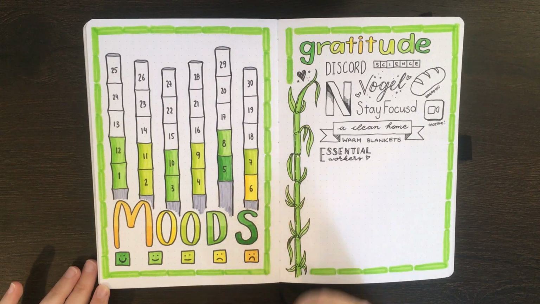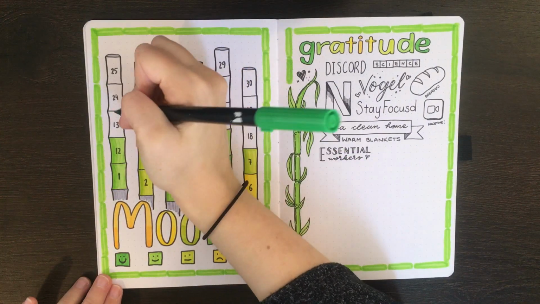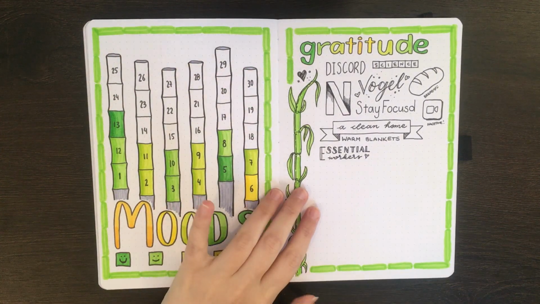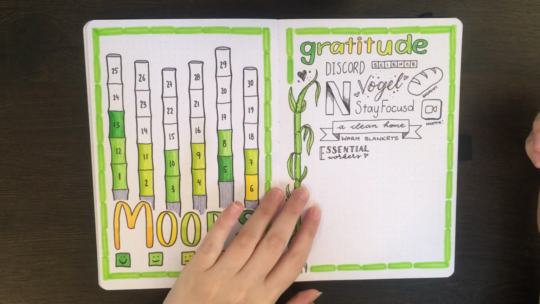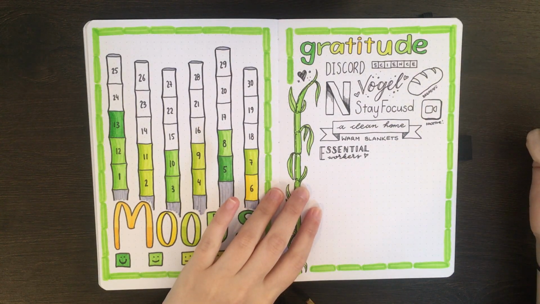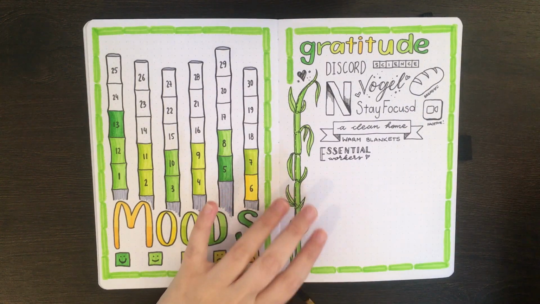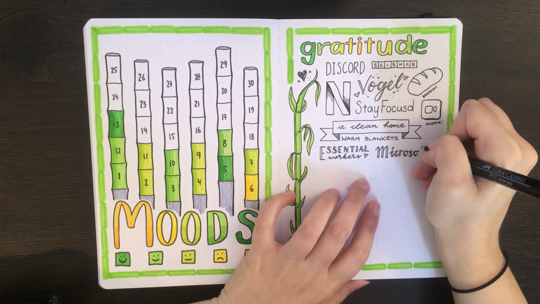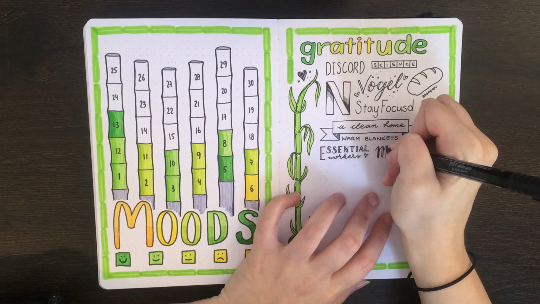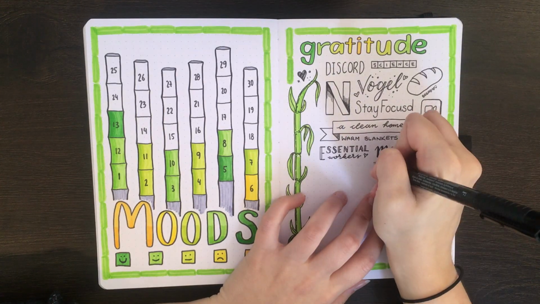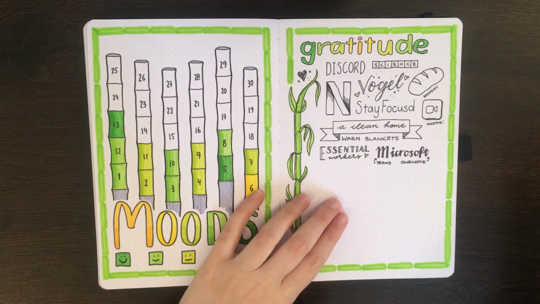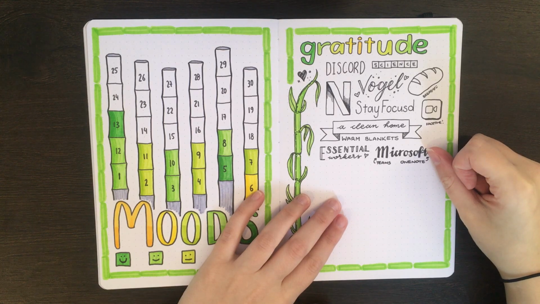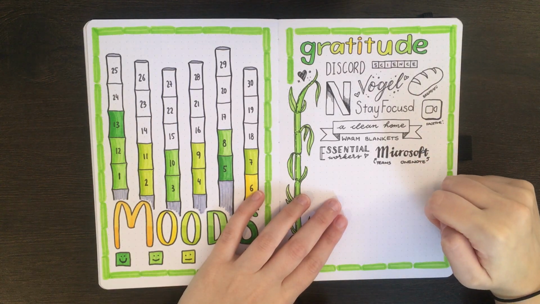For my mood, I was in a really good mood yesterday, so I'm going with dark green. And I haven't checked in with my gratitude log in a while. I think it's one of those things that I kind of have to do on camera or it doesn't get done. But I have a couple of things that I can add on here. In particular, I'm grateful for Teams and OneNote because these are the main resources I use for my teaching. And they're proving to be quite helpful for online teaching.